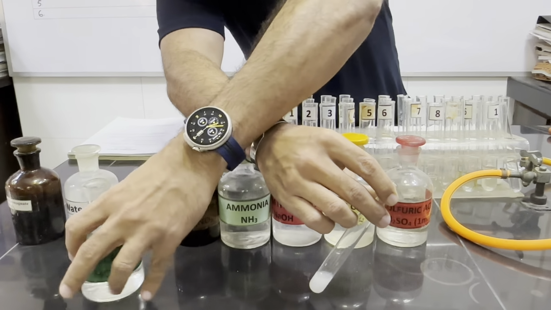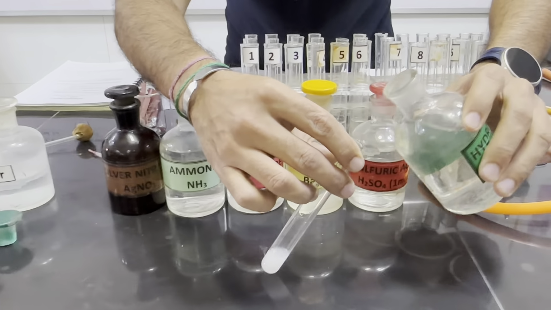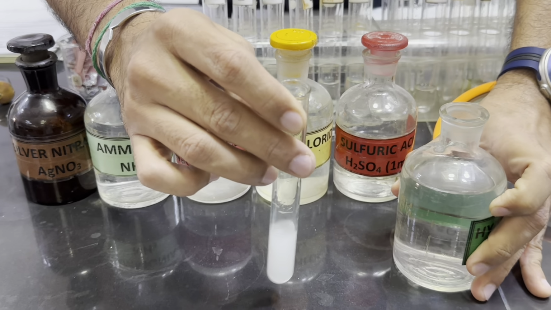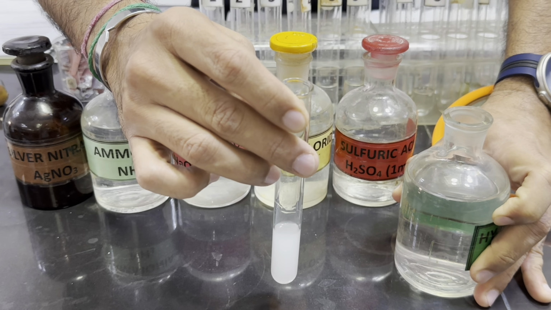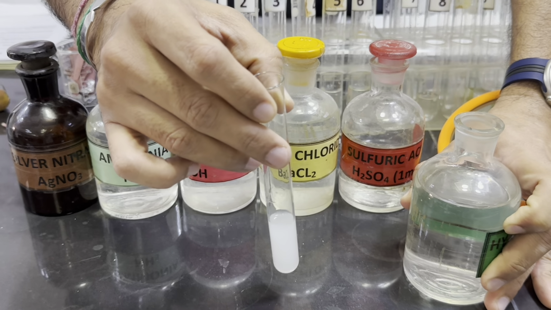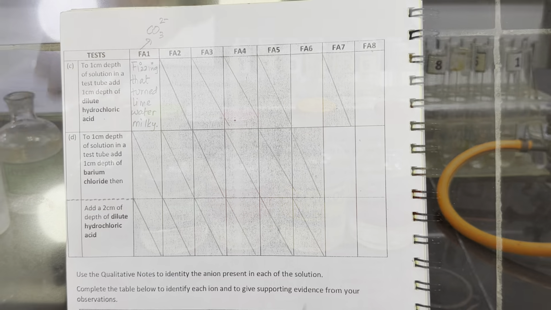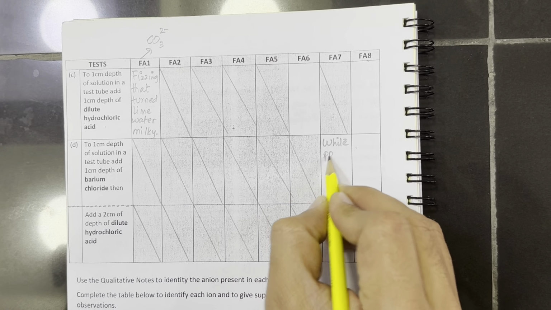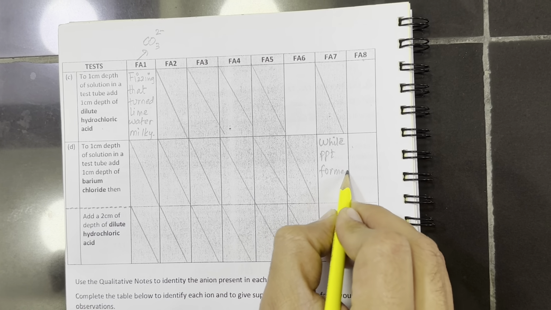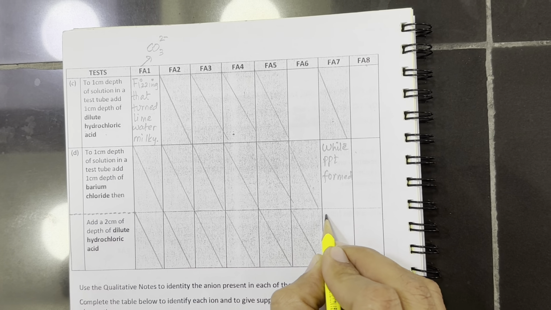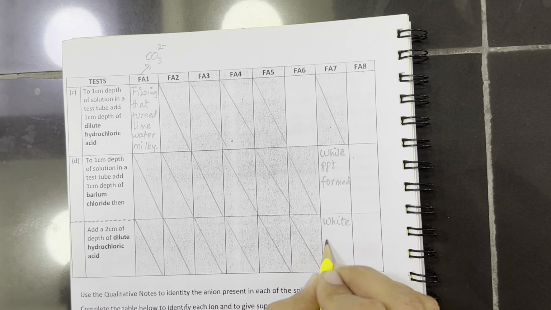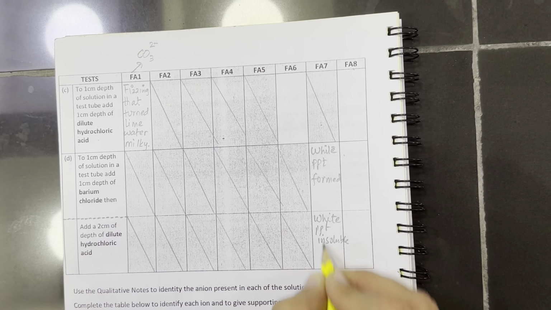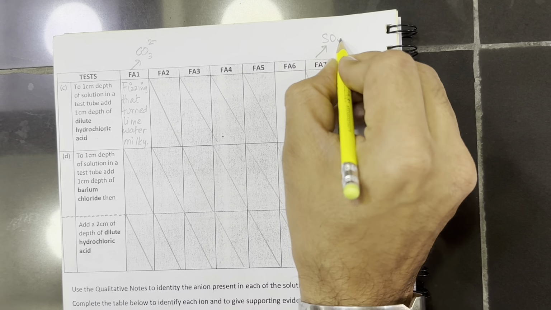We will add this acid in order to see whether the white precipitates are soluble or not. So if we put enough acid here, the precipitates are insoluble. It confirms that Fa7 contains sulfate ions. So in Fa7 with barium chloride solution, white precipitates formed, and those white precipitates remain insoluble in acid, which confirms that Fa7 contains sulfate ions.